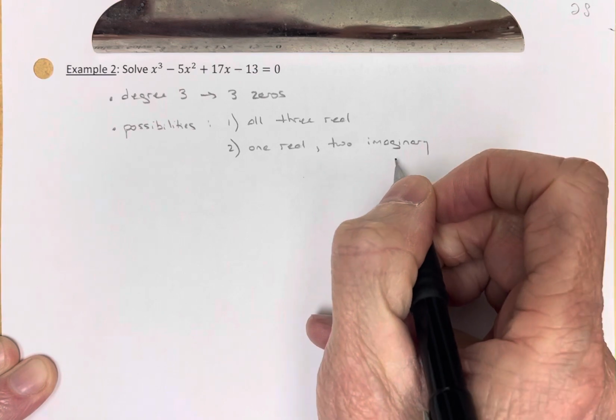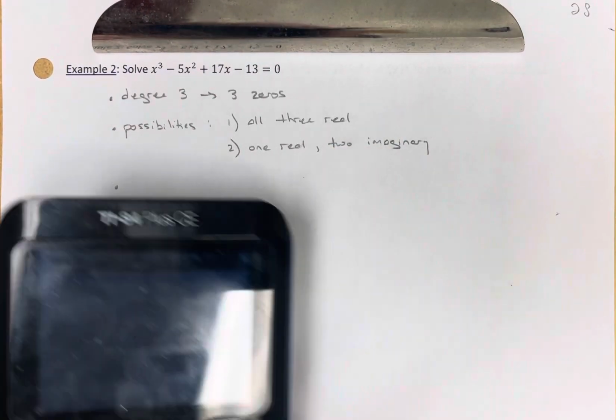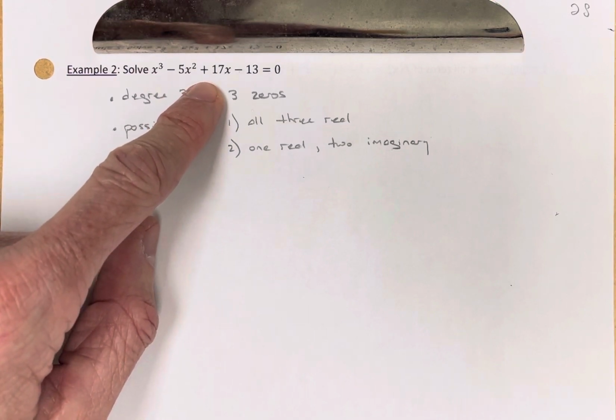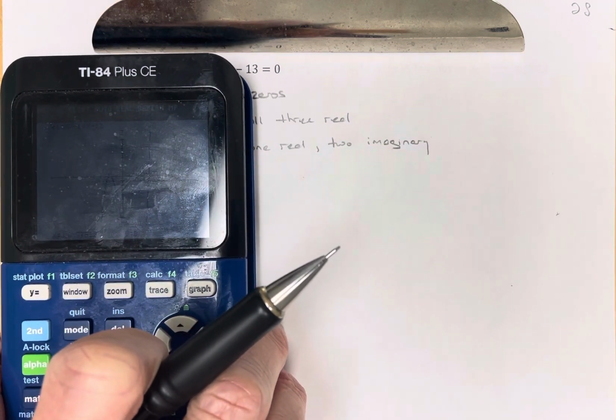I don't know yet. Let's take a look at the graph. Okay, what do we have? So this is my function. This is my equation, x cubed minus 5x squared plus 17x minus 13. Okay, back to here.